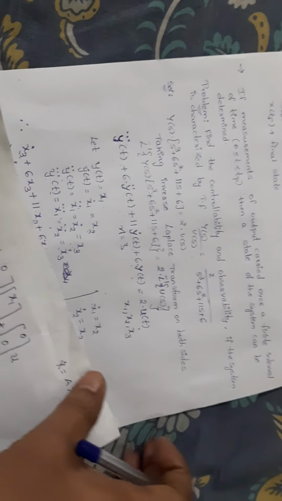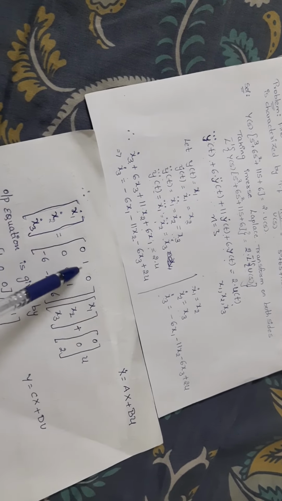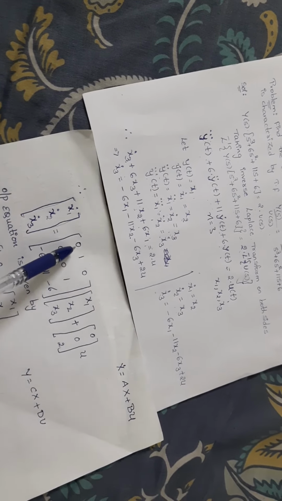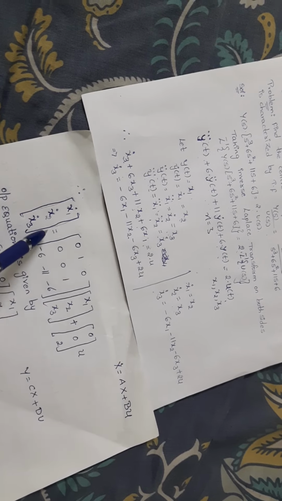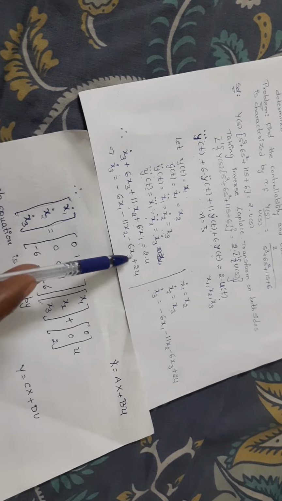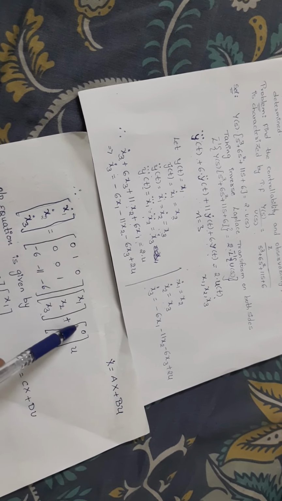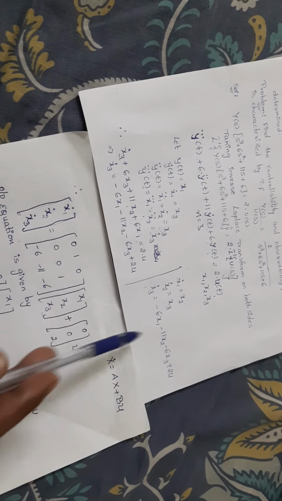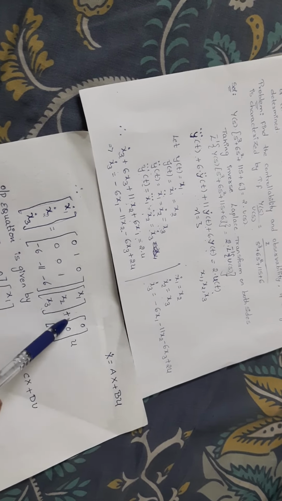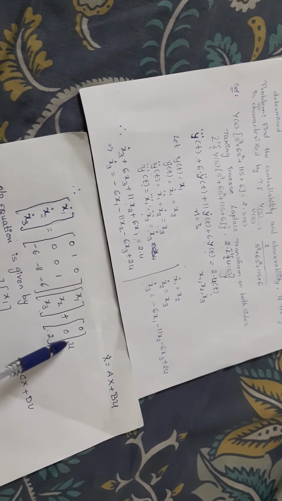So from this I wrote the matrix x1 dot, x2 dot and x3 dot. So x1 dot is x2, so only the x2 term is 1, and the remaining x1, x3 are 0. For x2 dot, x3 is there and the remaining are 0. So x3 dot is minus 6, minus 11, minus 6 times x1, x2, x3, plus what is b? For x1 no u, 0. For x2 no u, 0. For x3 we have one term as u. This is 2 into u.